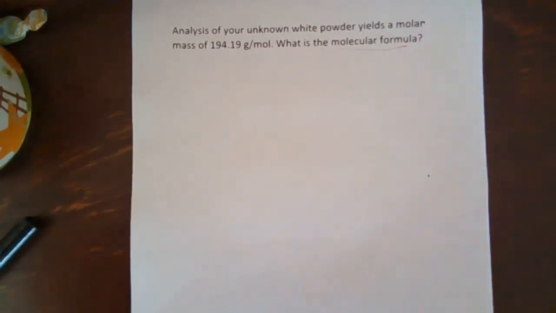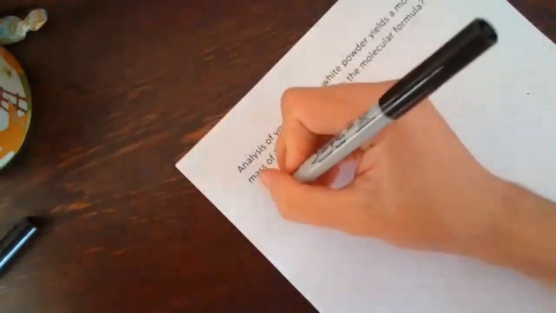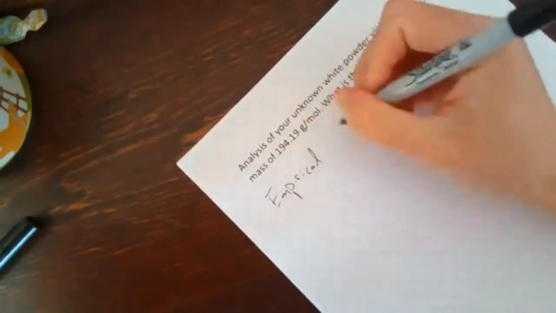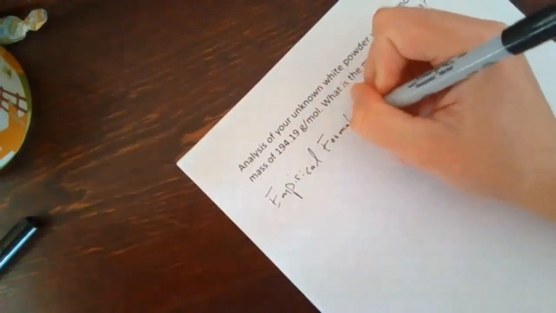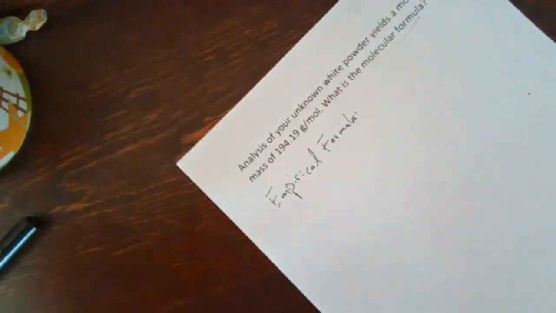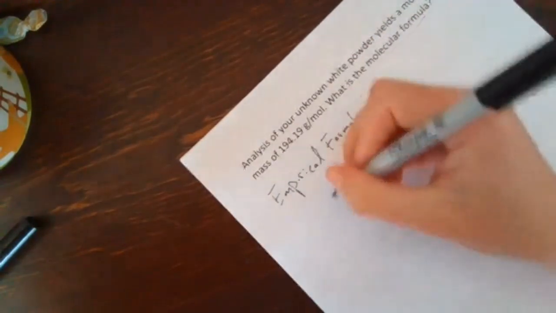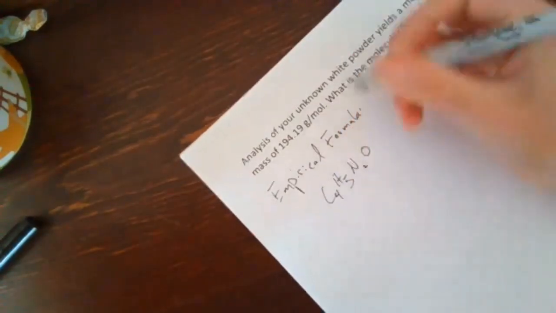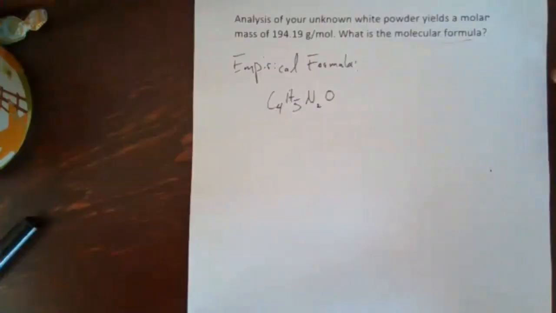So when you're given the molar mass, this is our same unknown powder. So we want to start with the empirical formula that we had from before that we just calculated, and I just lost it. What is it? C4H5N2O. So what I want to do is compute the mass of this.